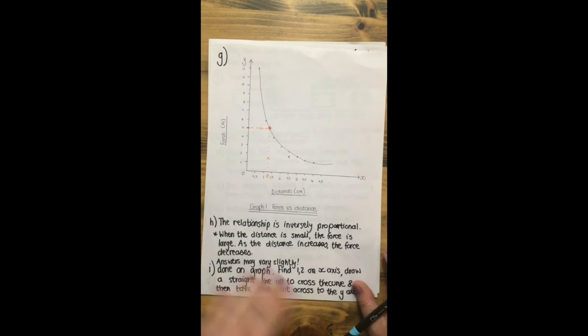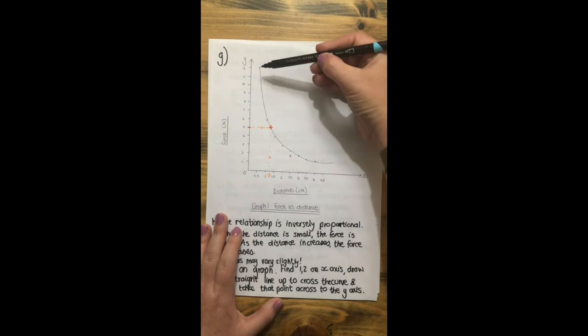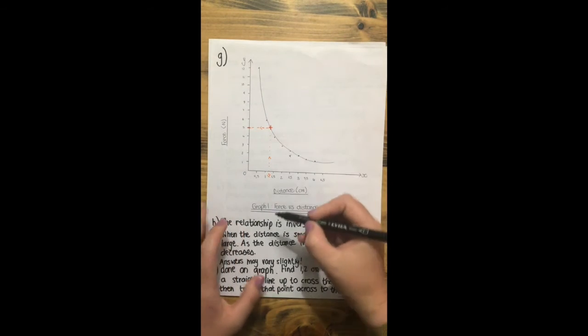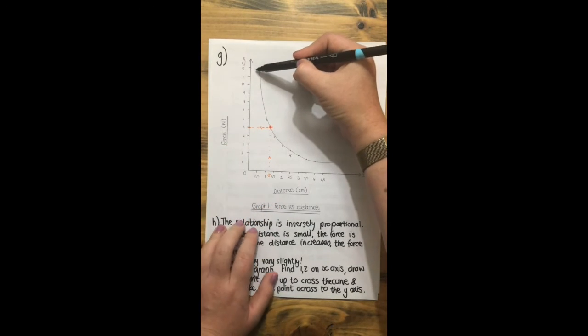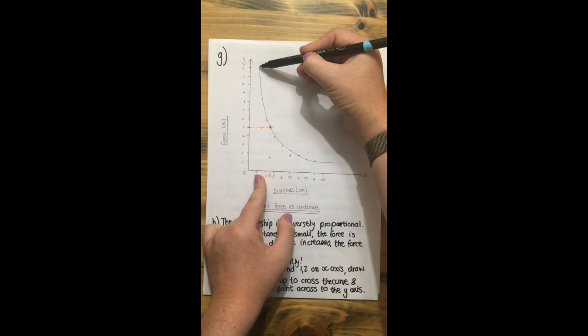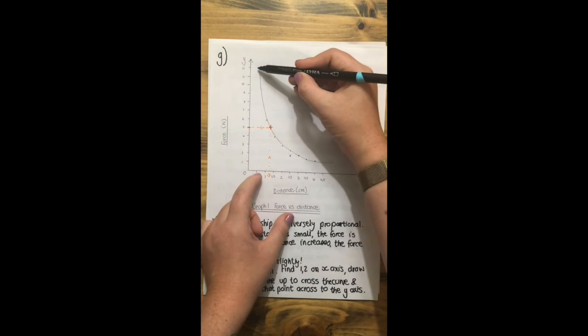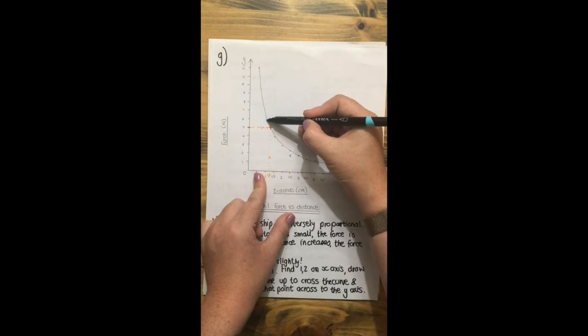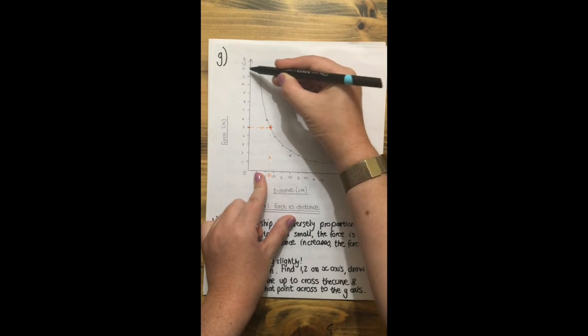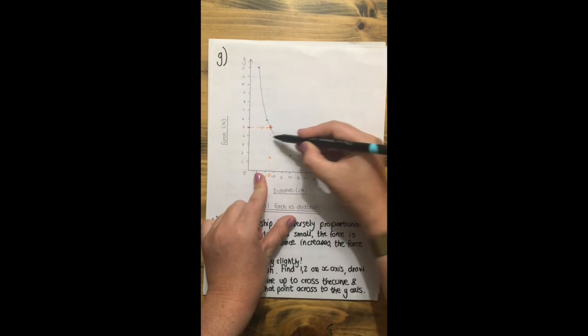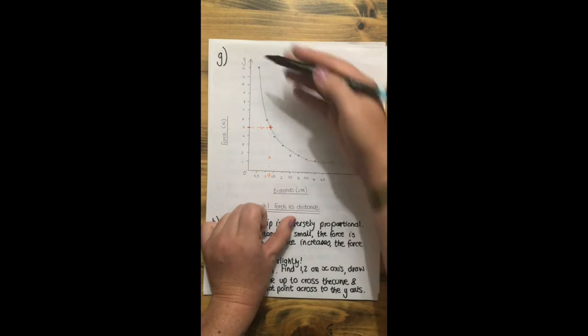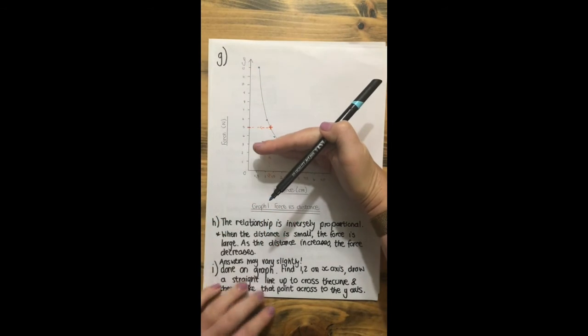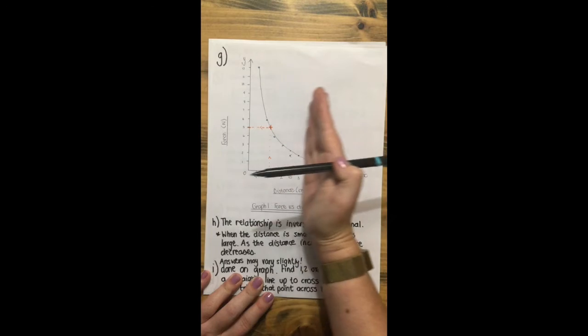Right, over here, what I want you to notice is that where the force is highest, the distance is lowest. As the force decreases, you can see that the force is going from 12 down to 6. The next reading is 4. The next reading is 3. As the force is decreasing, the distance between them is increasing.